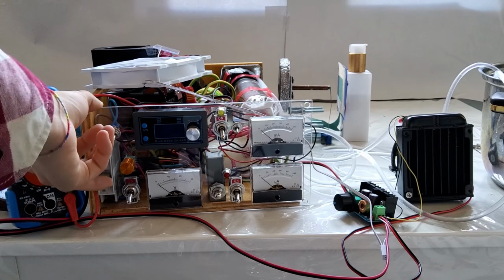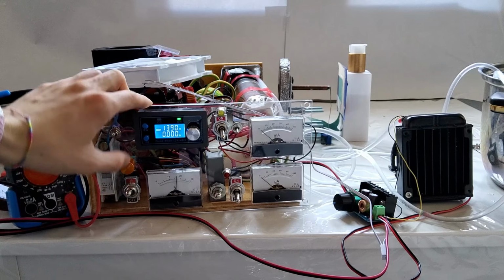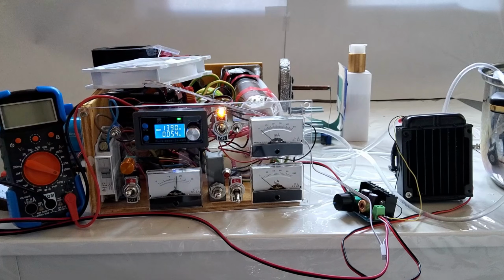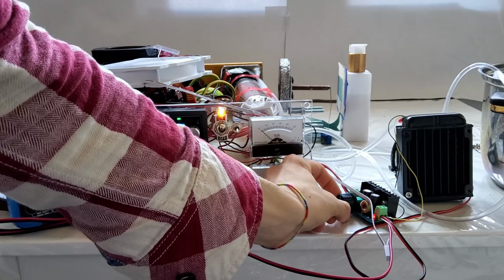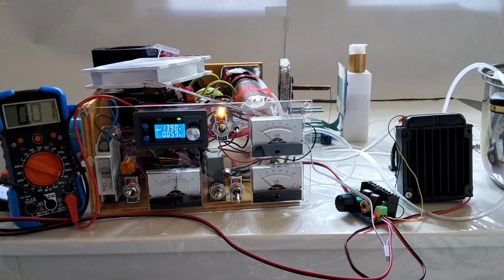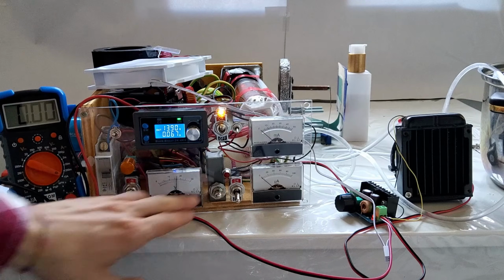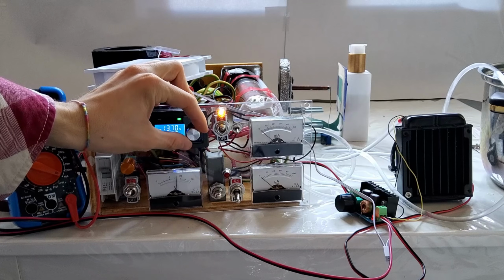Then I turned on the machine with the main switch, the buck converter for the filament and the voltmeter, and then the switch that powers the filament itself by the ZVS. After that is the time of the pump and the fan cooling all the components, and the amperometer that you see on the left to check the power consumed by the machine.